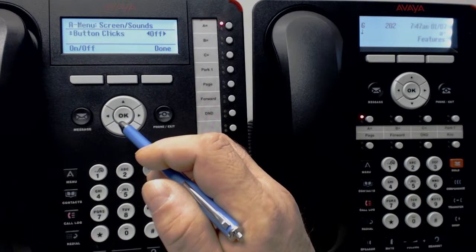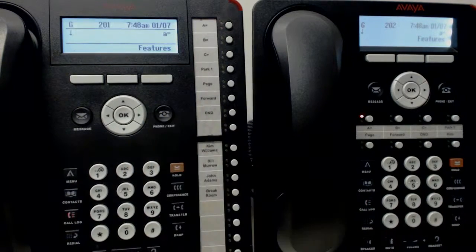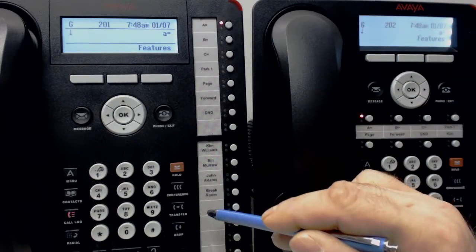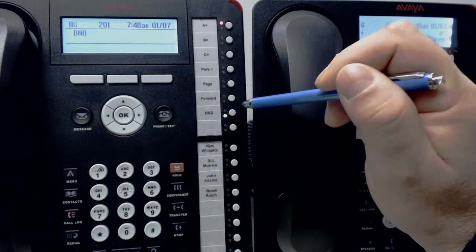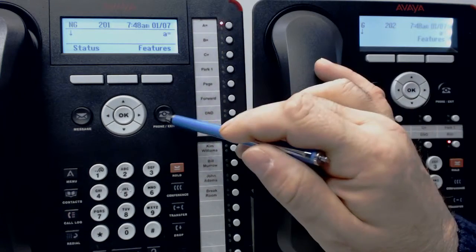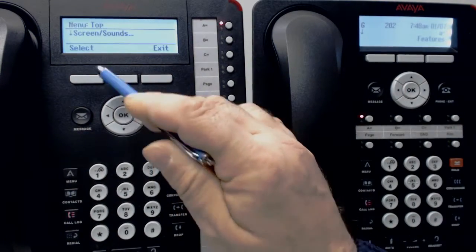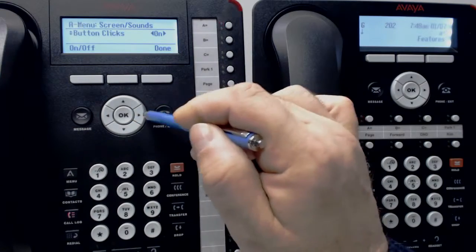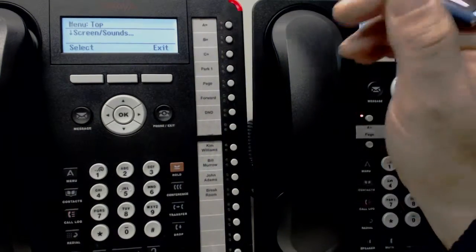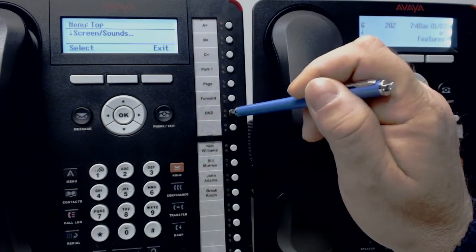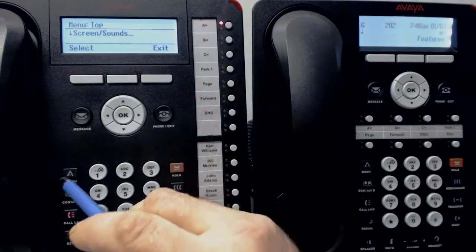Button clicks. Button clicks is usually turned off, but when a phone system is first put in, it's going to be defaulted to on. What the button clicks are, as you choose different functions on your screen, you'll hear a sound. Hear that clicking noise? Most times that's not desirable and people like to turn that off. So what we'll do is we'll go into our menu screen again, go to Screen Sounds, scroll down to Button Clicks, and turn it off. Done. We'll hear two tones to confirm that we've changed it, and then we'll try. See, now when we press these buttons, we don't hear anything. Button clicks are off. That's a good thing.